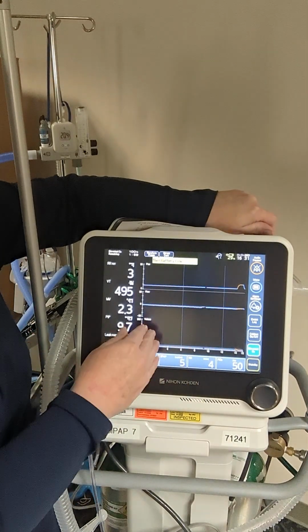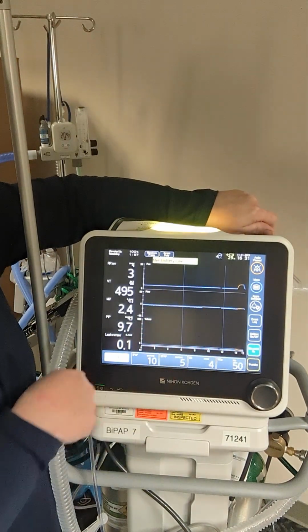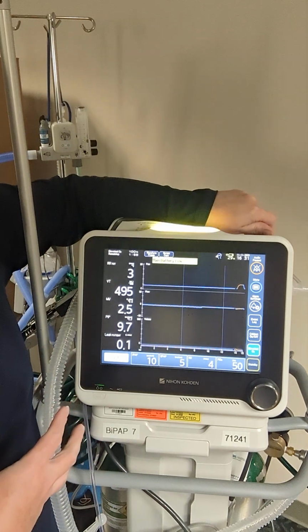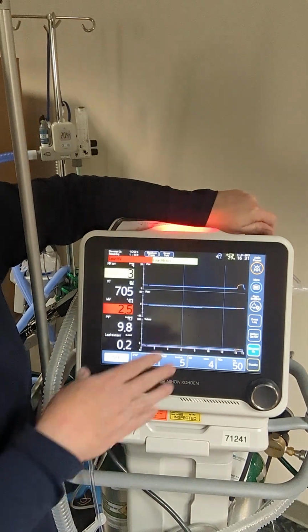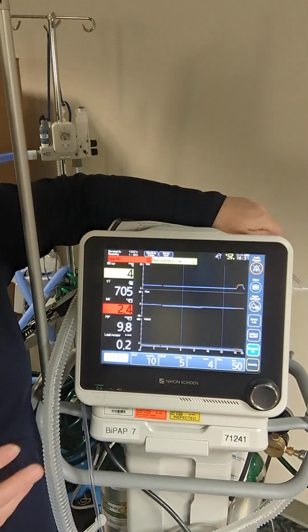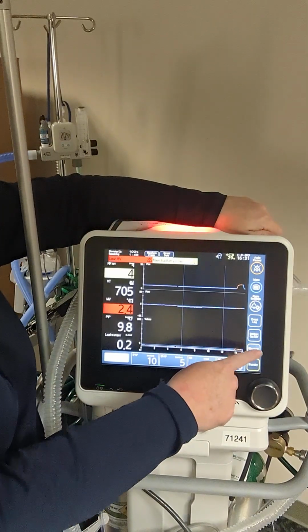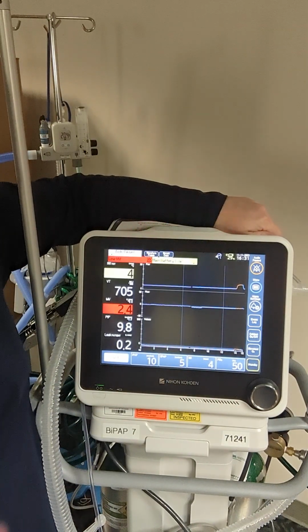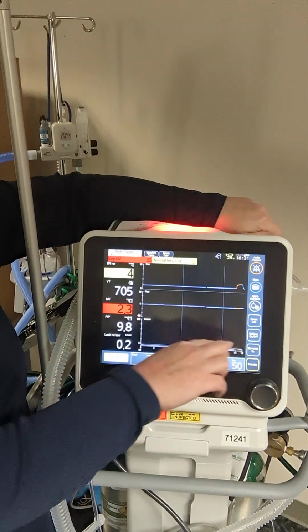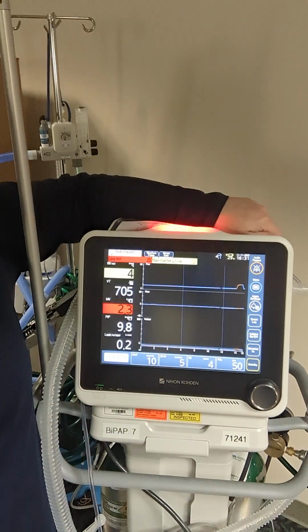Now, we press start and this button has turned blue, so that's letting you know, oh hey, you're giving 100% oxygen and this is going to last for 2 minutes. Then the blue light is going to turn back to the way it is without, and so you know that 2 minutes is up.